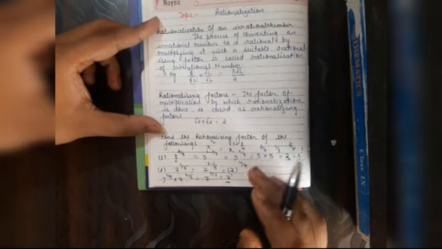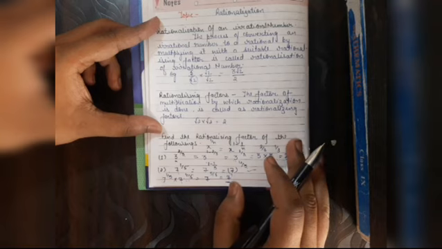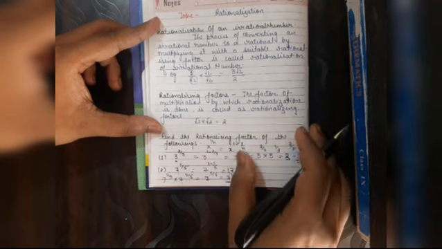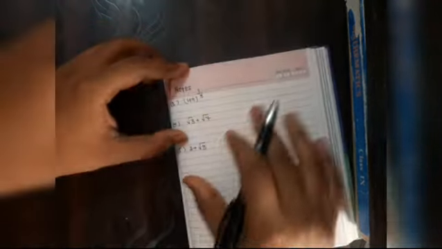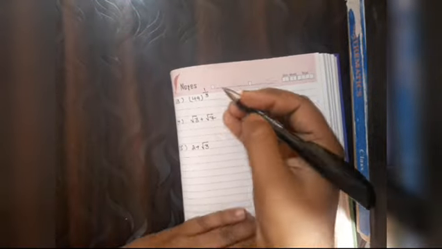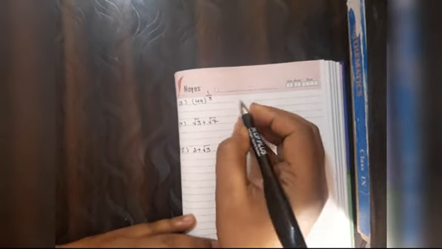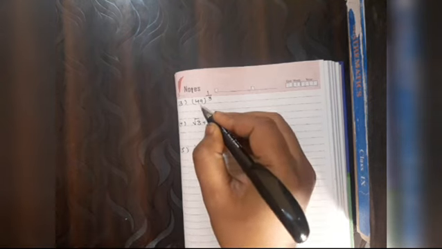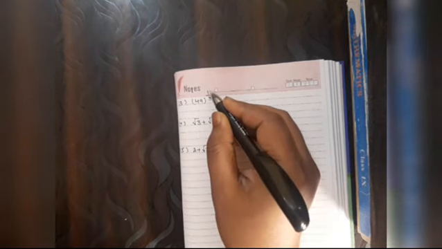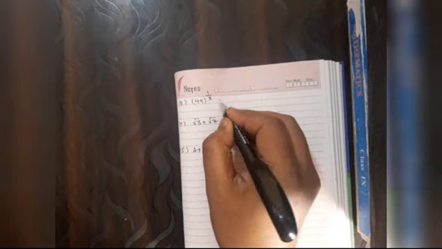Okay children, now we have to also discuss some other example as well, like this one. We have 49 raised to the power 1 upon 3.